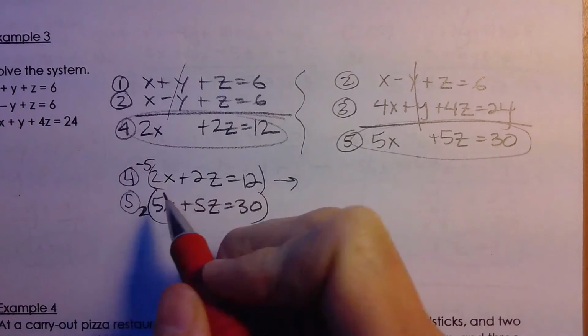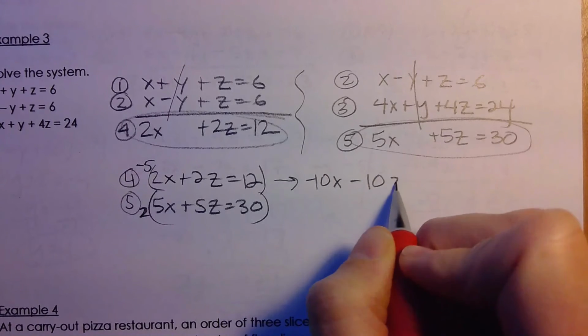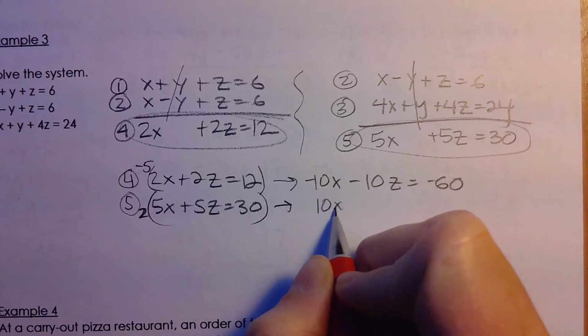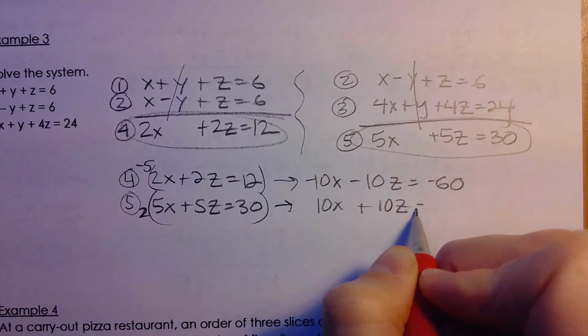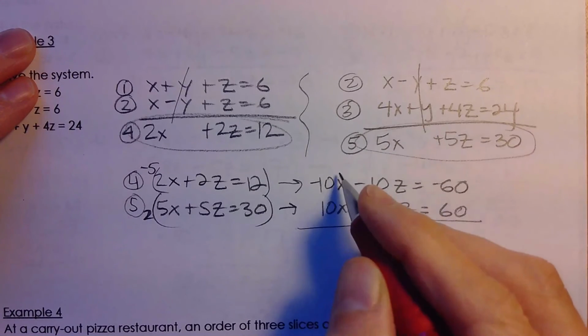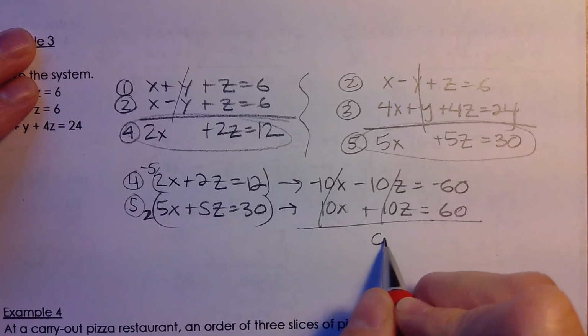But I'm going to end up with -10x minus 10z equals -60, and this one's going to be a positive 10x plus 10z equals positive 60. Okay, so I add these together, and both of my variables are eliminated.